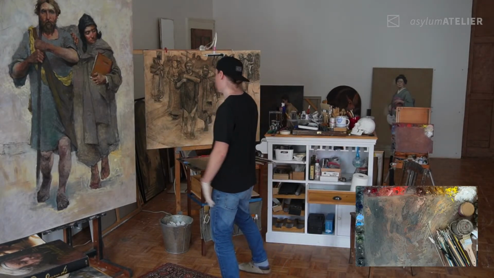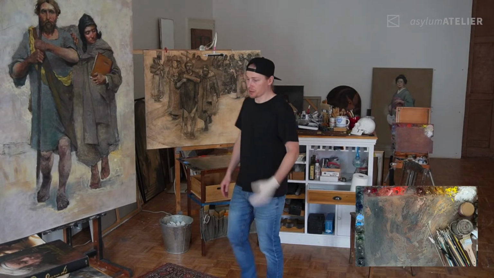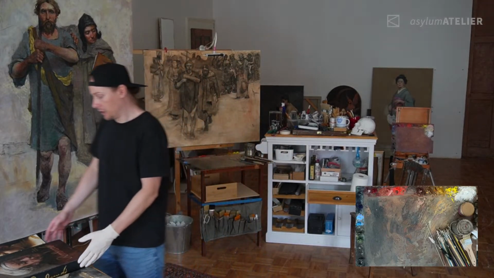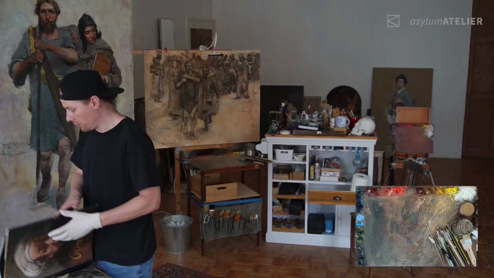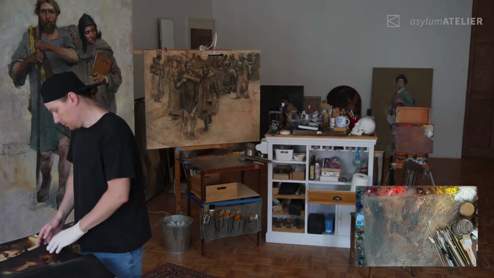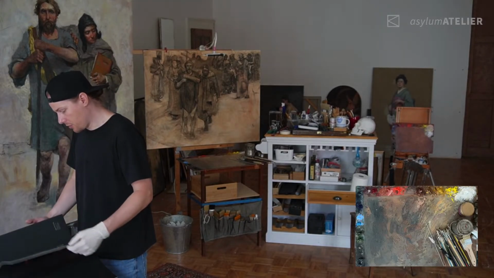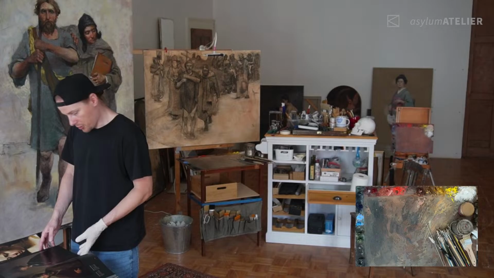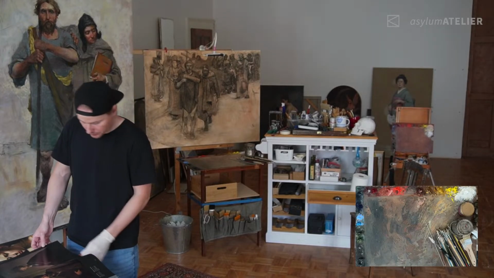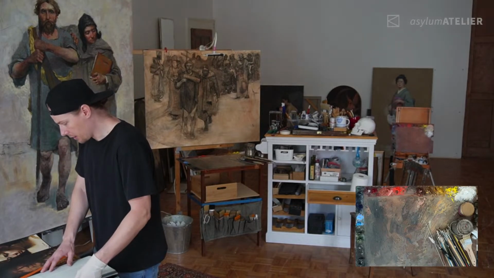I really enjoy looking at Rembrandt paintings over and over again all the time, because they have so much knowledge that can be extracted from them.